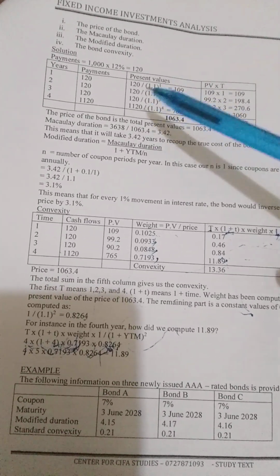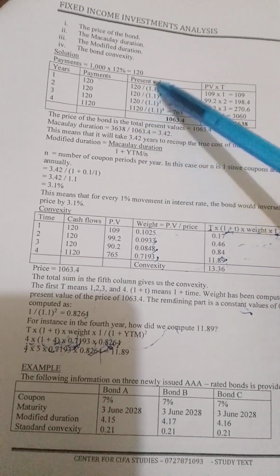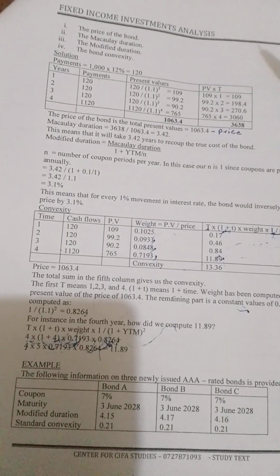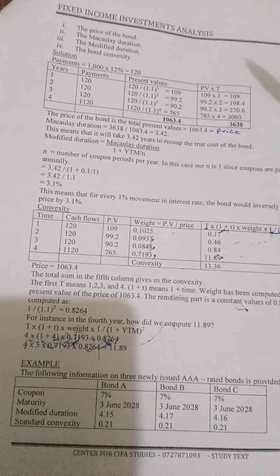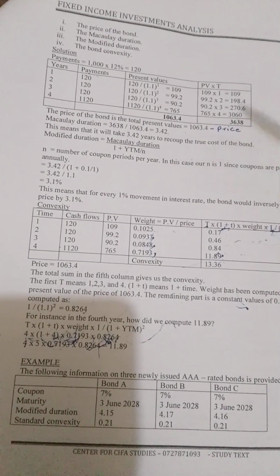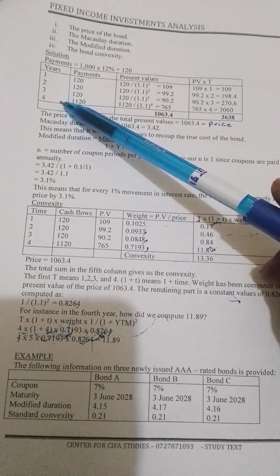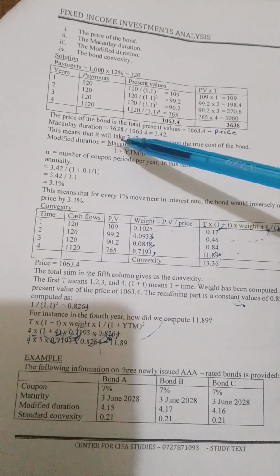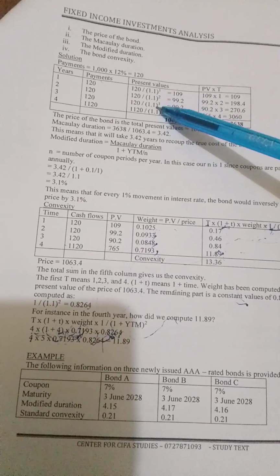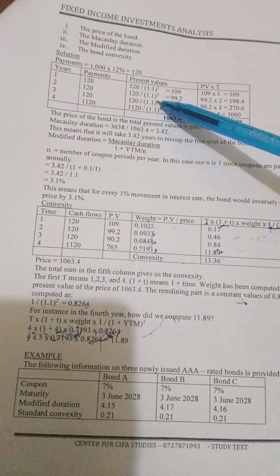Then present values, you just take these cash flows here divided by 1 plus YTM. 1 plus YTM is yield to maturity, which is 10%. So 0.1. 1 plus 0.1 is 1.1 raised to T. T now is the number of years as given here. And remember to change the T as time goes on. T has to change as time goes on.